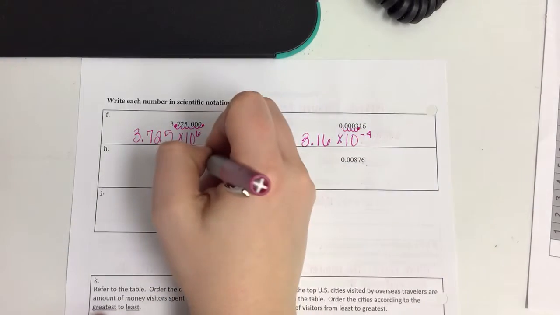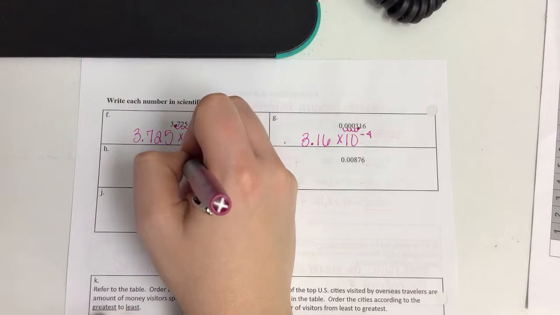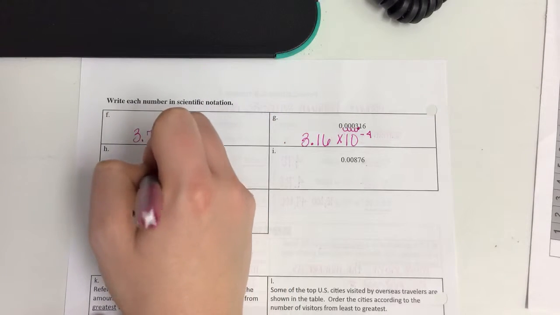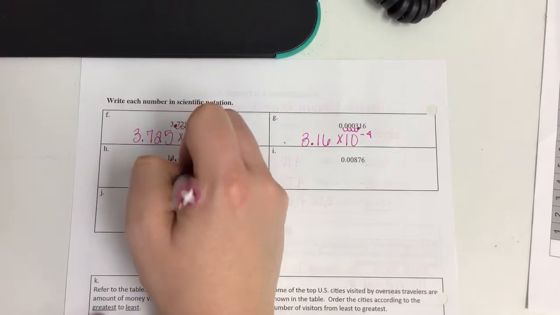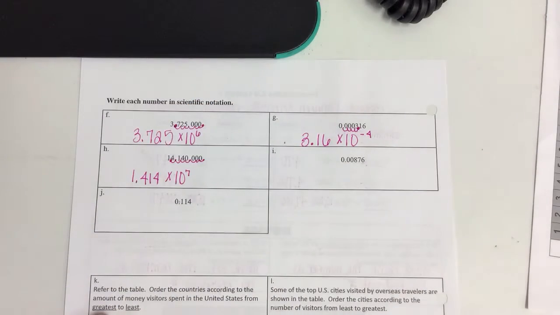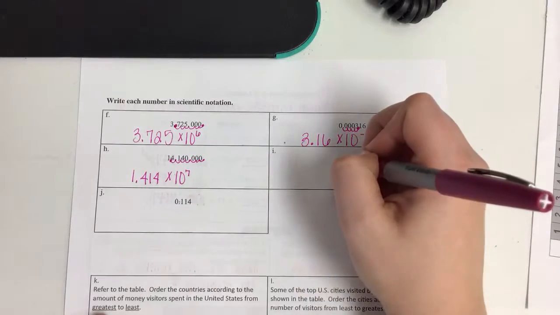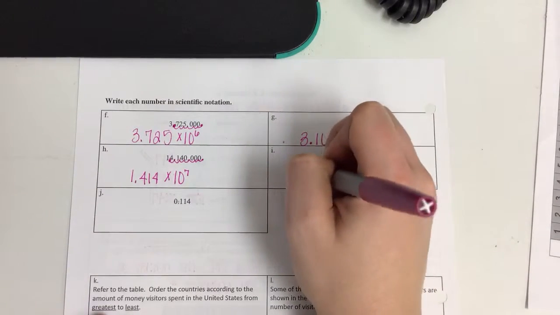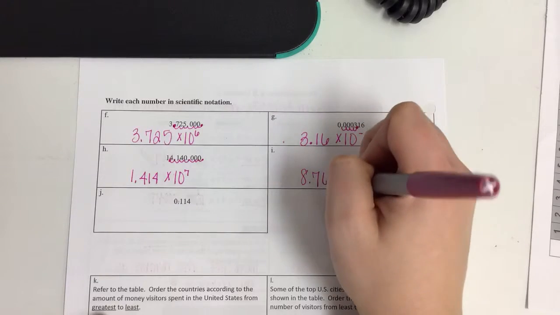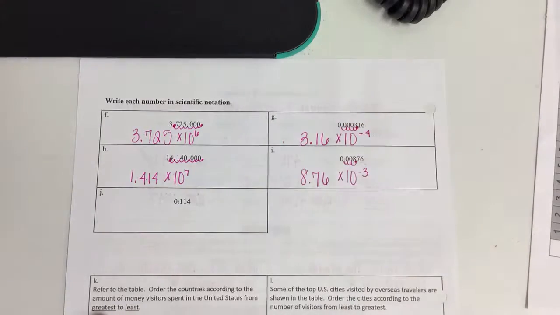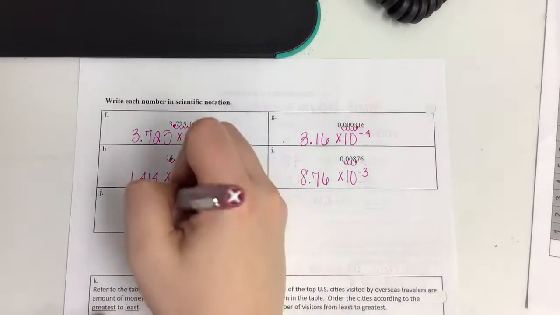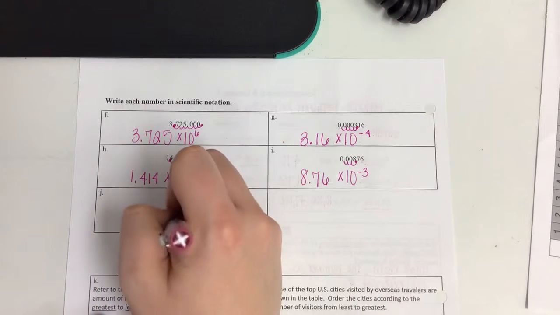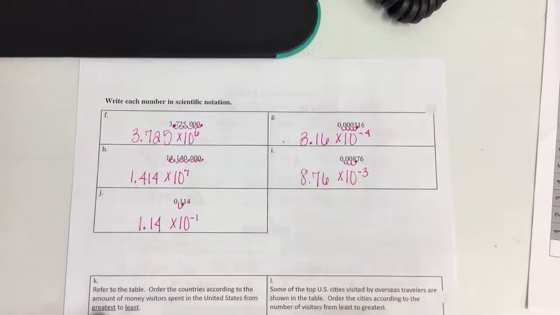Letter H, I need to move my decimal 1, 2, 3, 4, 5, 6, 7 places, so 1.414 times 10 to the 7th power. Letter I, I need to move my decimal 3 places, so it's in between 8 and 7. So that's going to be times 10 to the negative 3rd power. And then letter J, I only need to move my decimal 1 place, so I have 1.14. This is times 10 to the negative 1st.